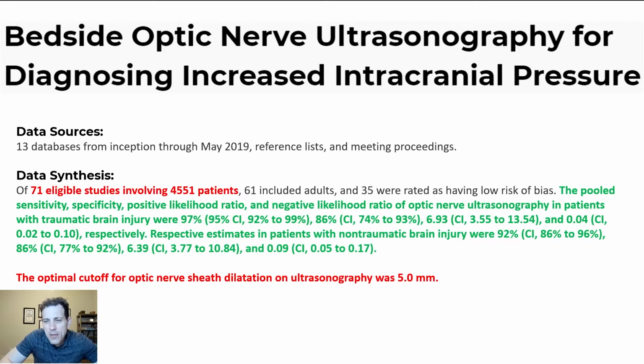What they found was that the pooled sensitivity, specificity, positive likelihood ratio, and negative likelihood ratio of optic nerve sheath ultrasonography in patients with traumatic brain injury were 97%, 86%, 6.93, and 0.04. And when these same metrics were looked at in non-traumatic brain injury patients, they were very similar.